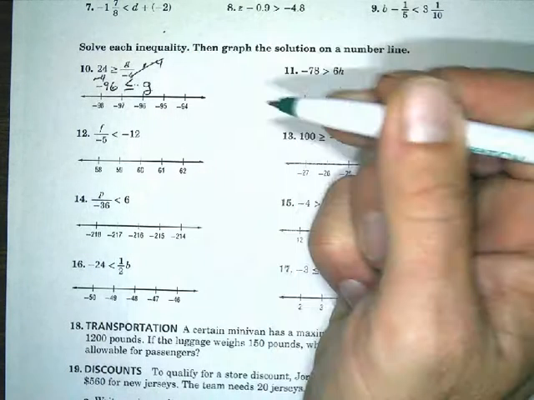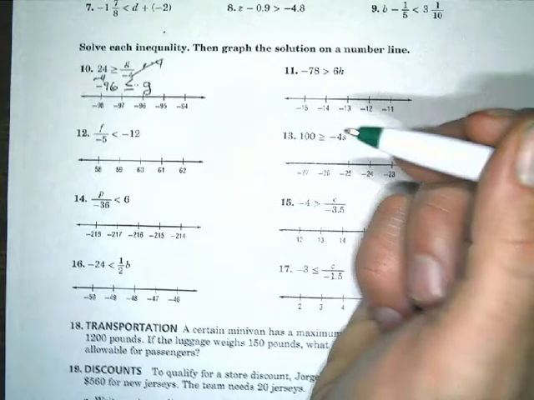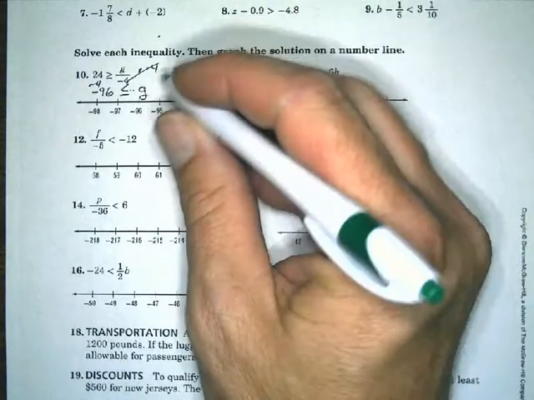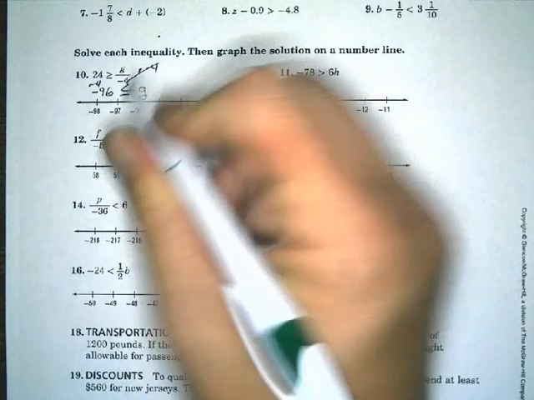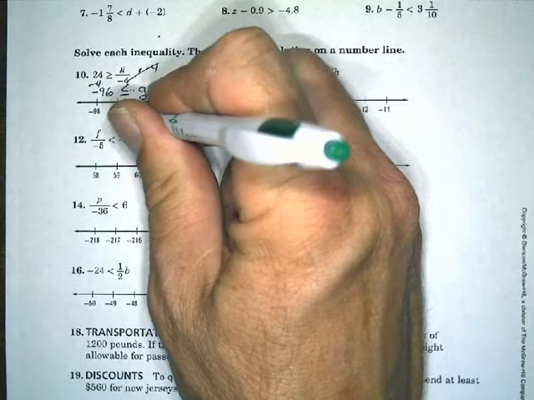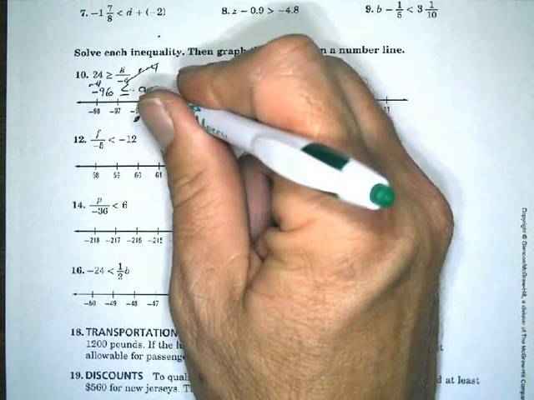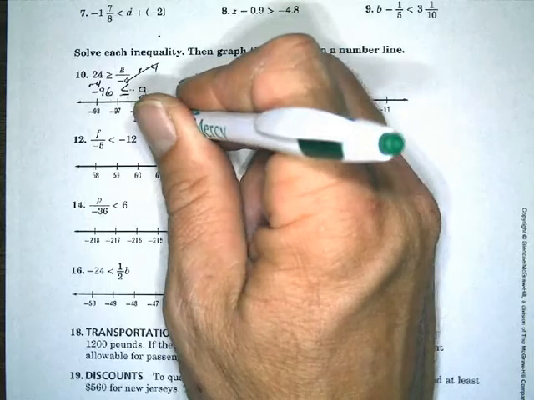Now, they also want you to graph this. So we have negative 96, we have the equals, so we have a closed circle. Okay, it says G is greater than this. So we go to the right because it's getting bigger.